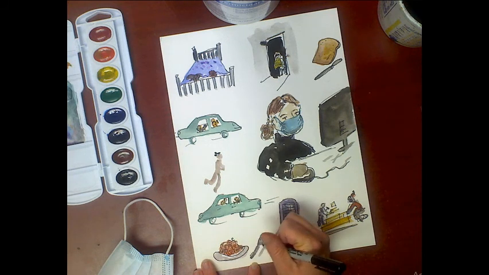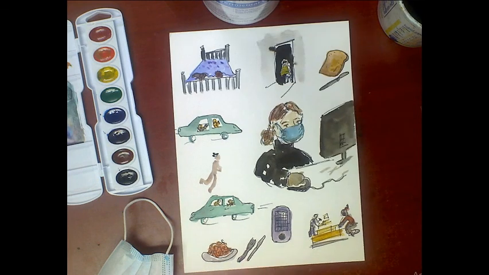Feel free to look up references for this project too. You can look up pictures on Google. That can always be helpful.